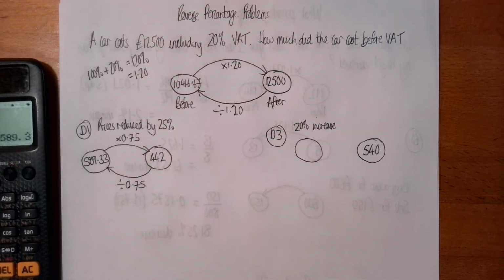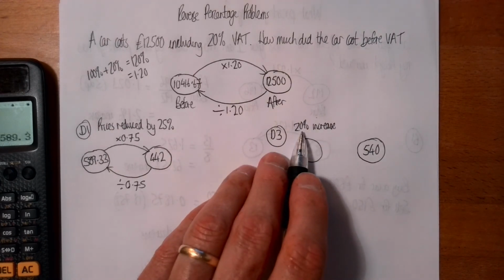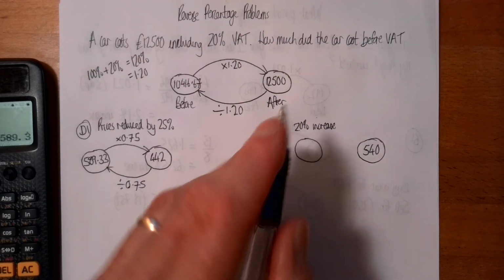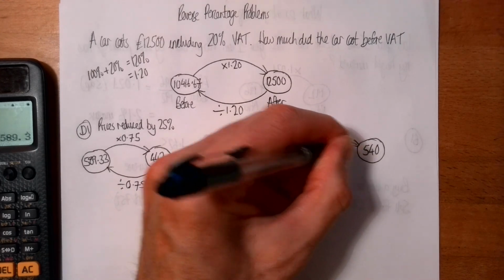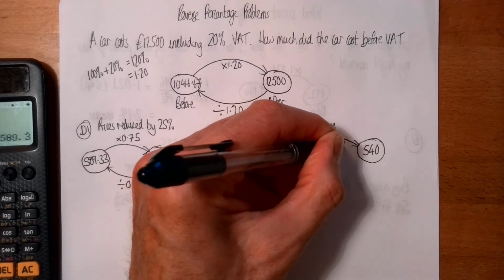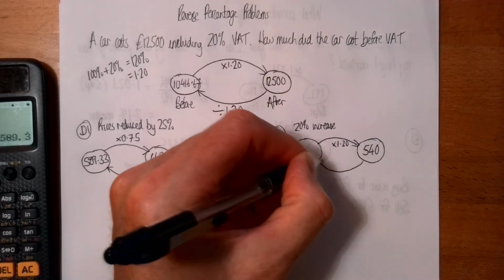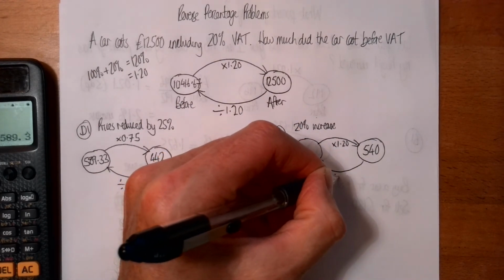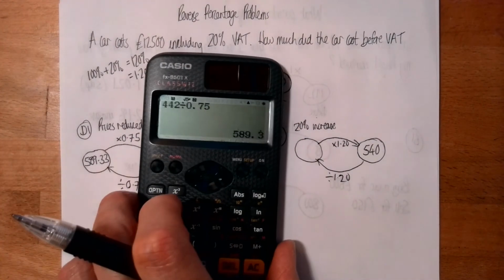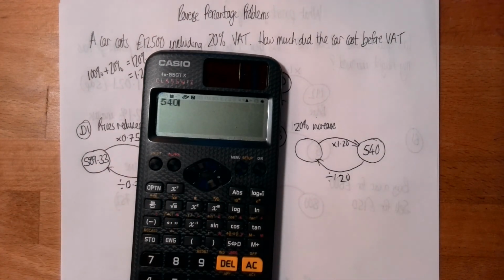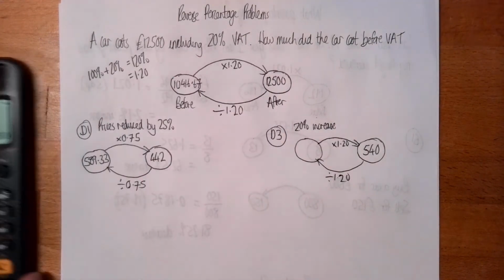D3, prices have been increased by 20%. So they started with 100%, they added on 20, so that's 120. So their multiplier is 1.2 or 1.20. So the opposite, the thing I need to do to undo that, is divide by 1.20. So that is 540 divided by 1.20, which is 450.